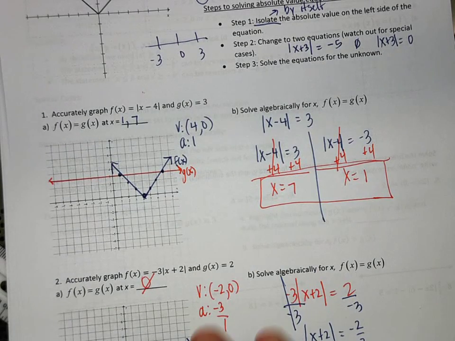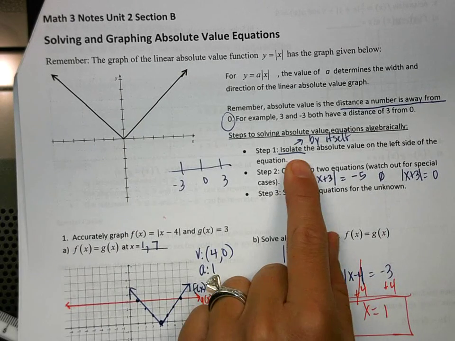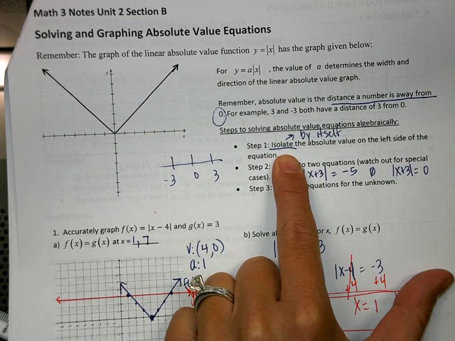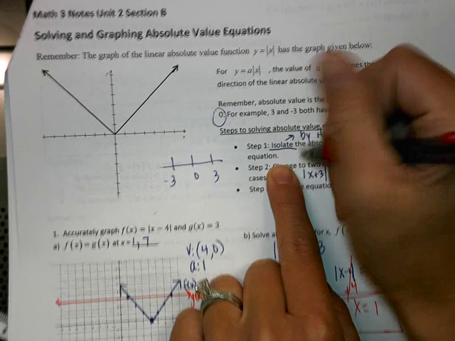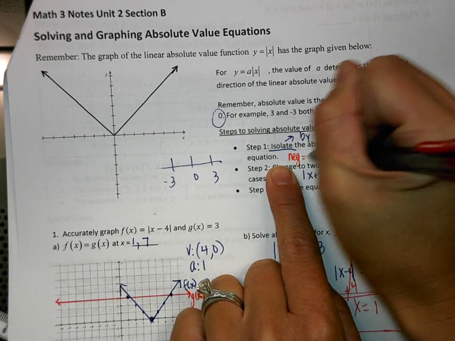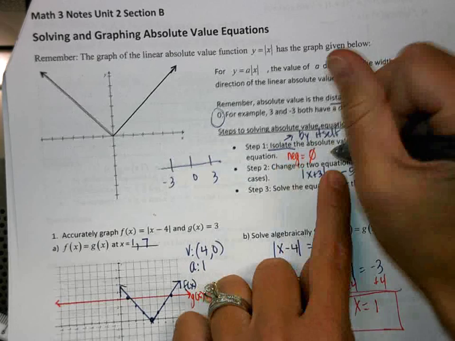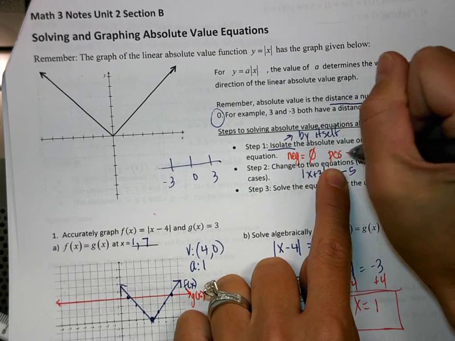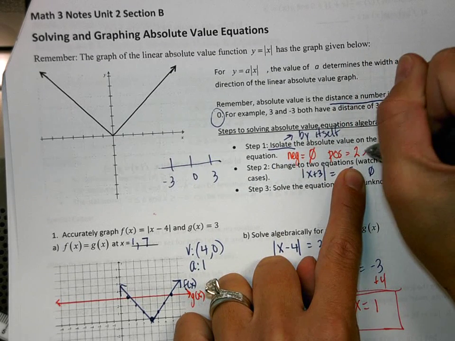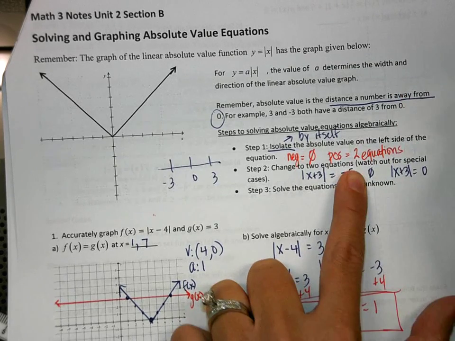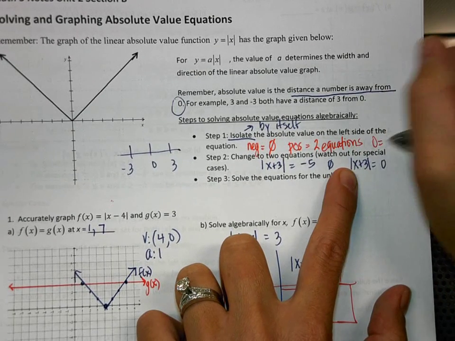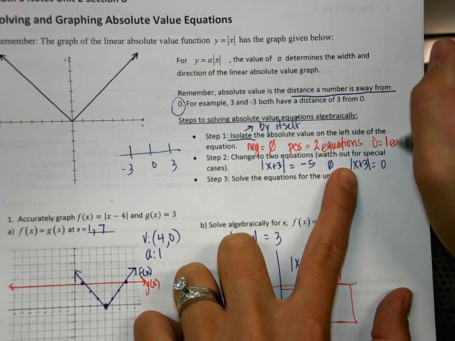So you remember the first step is to isolate the absolute value. Once you isolate the absolute value, if the answer is a negative, then it's no solution. Okay? If it's a positive, then you're going to set up your two equations. Okay? And then if it's a 0, you just have one equation.